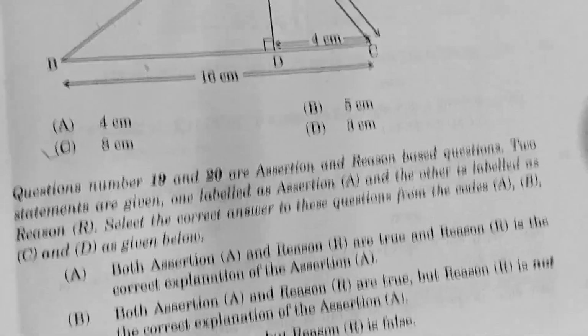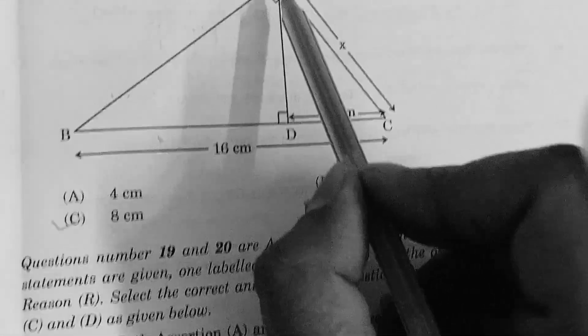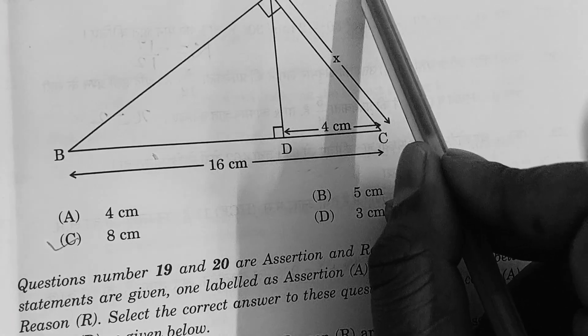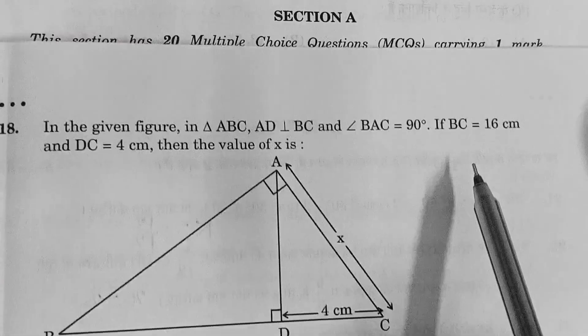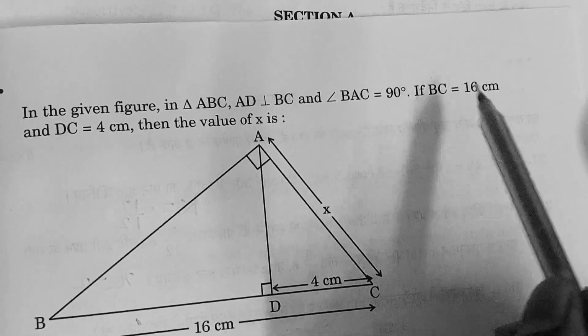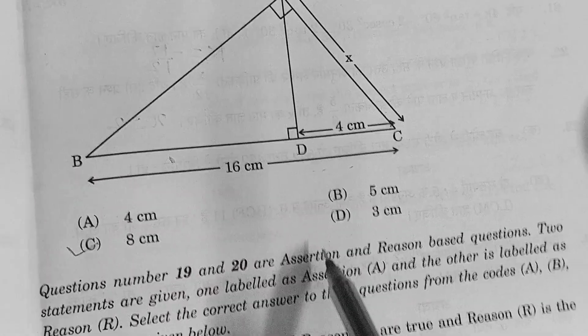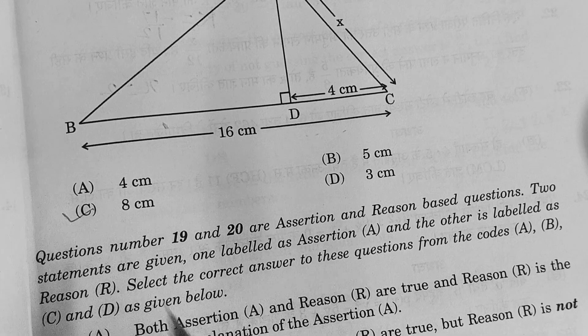Now we move to question number 18. In the given figure, triangle ABC, which is related to the Pythagoras theorem, AD perpendicular to BC, angle BAC is 90, BC is equal to 16 and DC is equal to 4, then the value of x, you will calculate, we find out the value is 8.